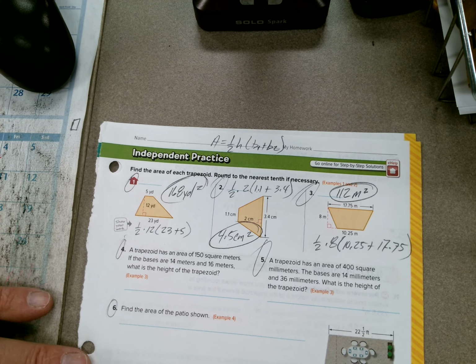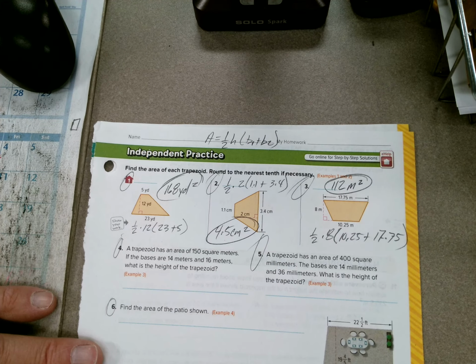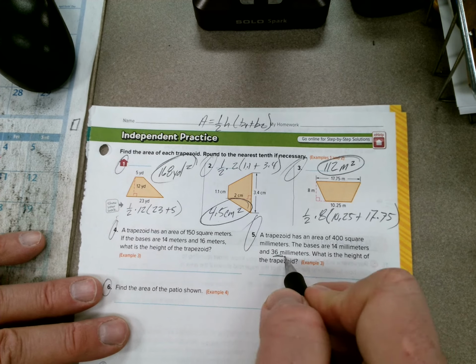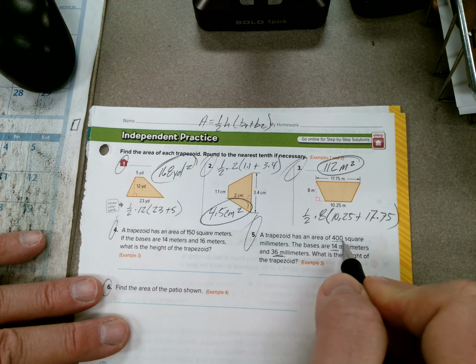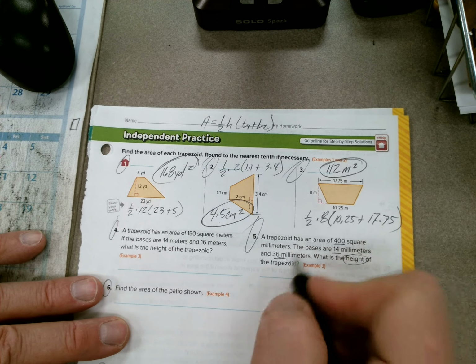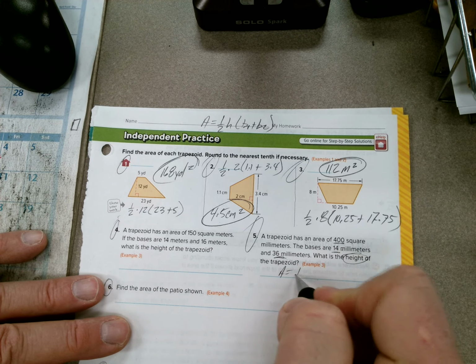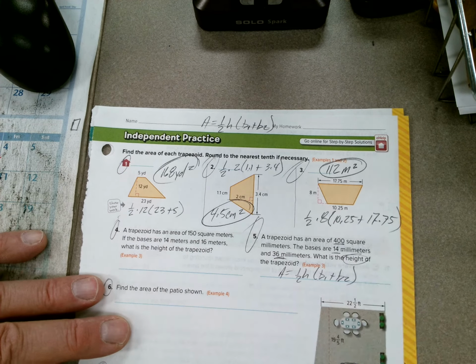We're going to do one working backwards, and I'm going to take a look at number 5 here, okay? So I know I have the area, I have the bases, and I'm looking for the height. So I'm going to write down the formula. Area is 1/2 the height, base 1 plus base 2, okay?